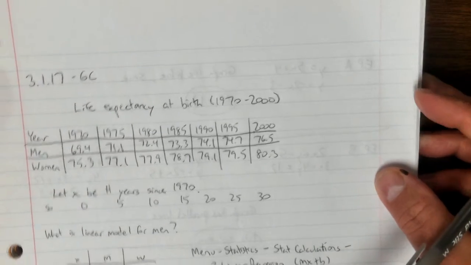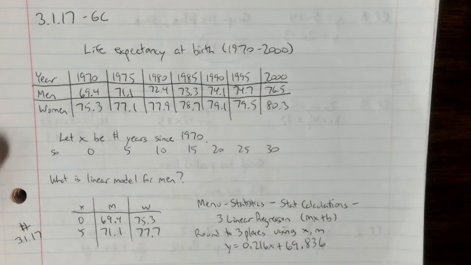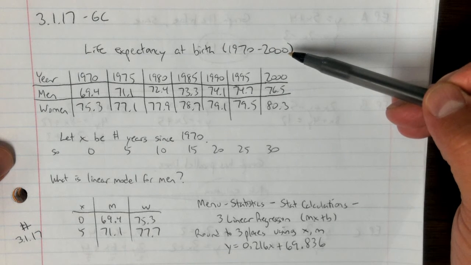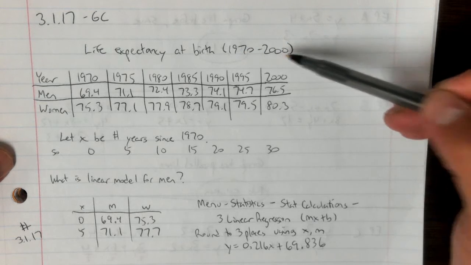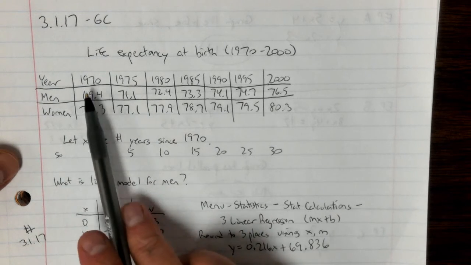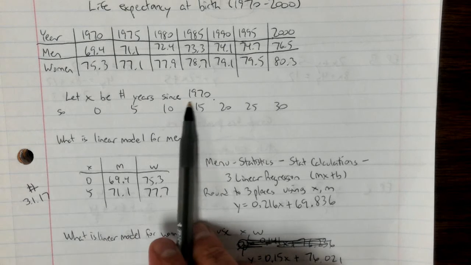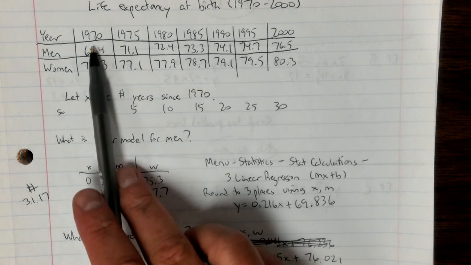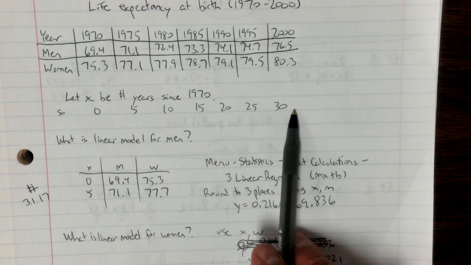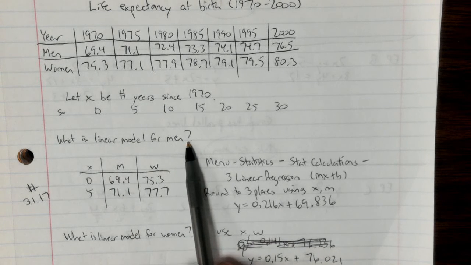Okay, then this one is the longest question. It's 3.1.17. It's talking about life expectancy at birth from 1970, someone born that year to the year 2000. And so they had a big table with years, men and women, all the data. Then they said let x be the number of years since 1970. And so then I put 0, 5, 10, 15, 20, 25, 30. And then it asked, what is the linear model for men?